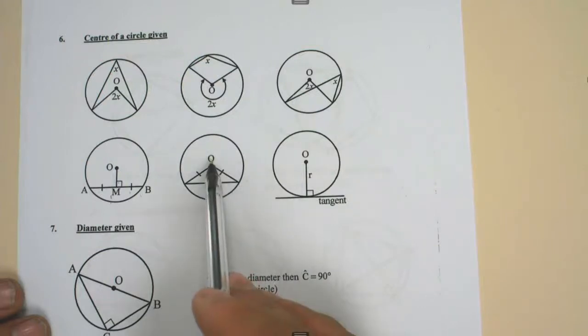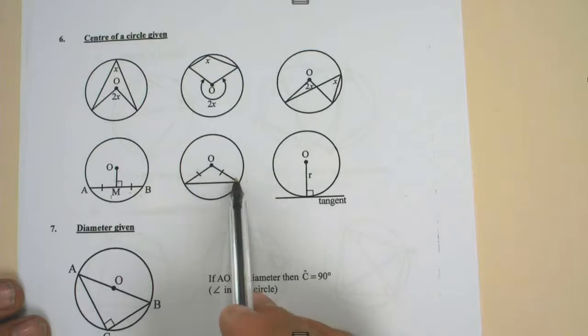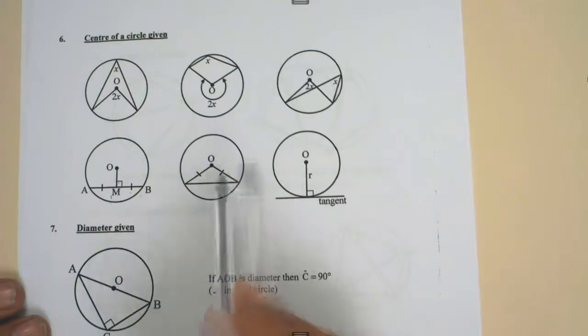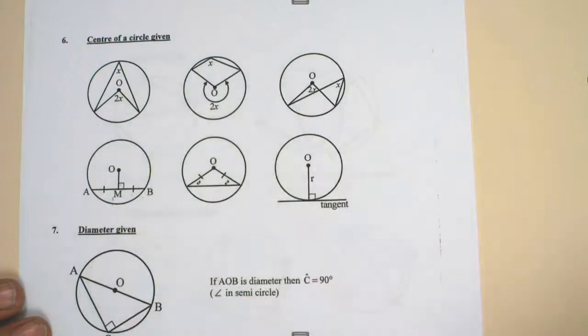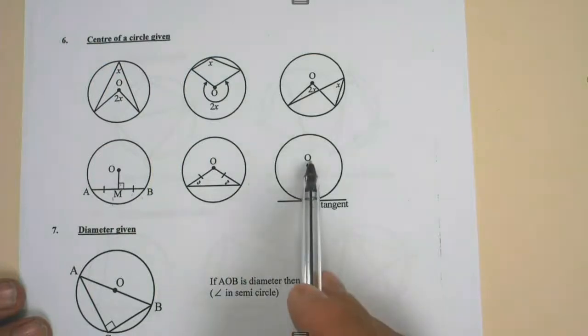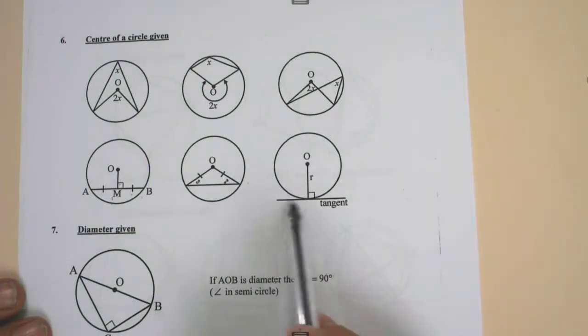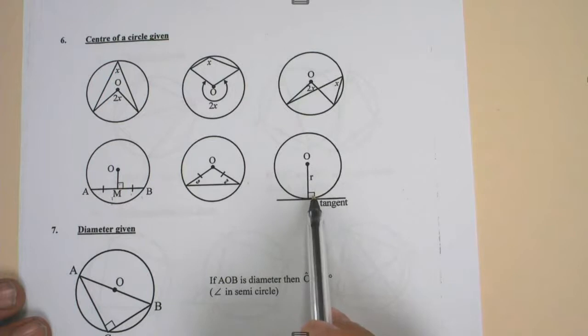The line drawn from the center of the circle to the circumference is equal to the line from the center of the circle to the circumference. If these two sides are equal, then the angles opposite those equal sides will also be equal. We can also look for the radius tangent theorem. If the radius is drawn to a tangent, the angle formed is 90 degrees.